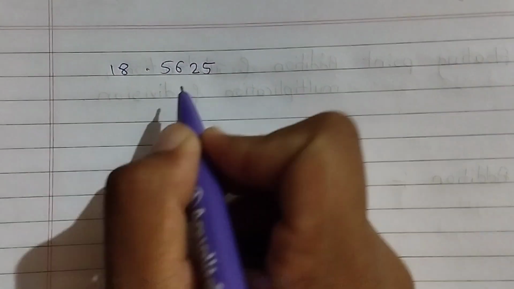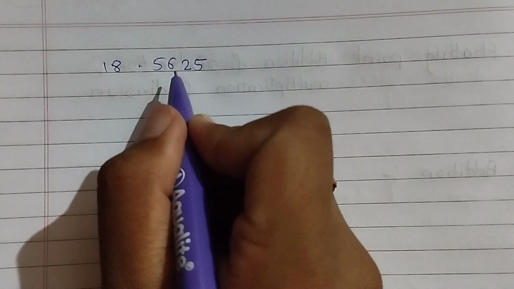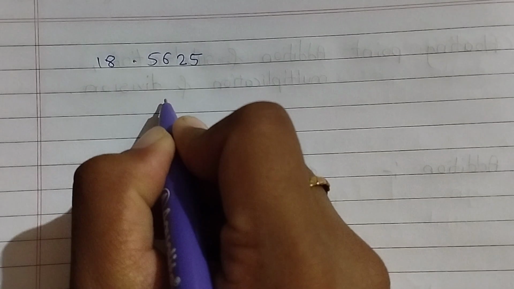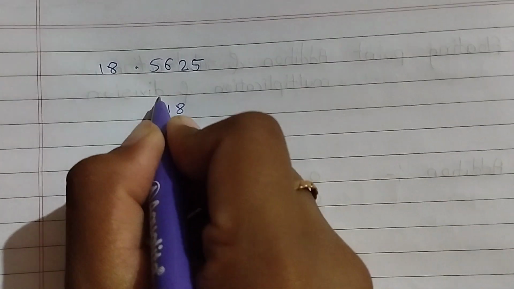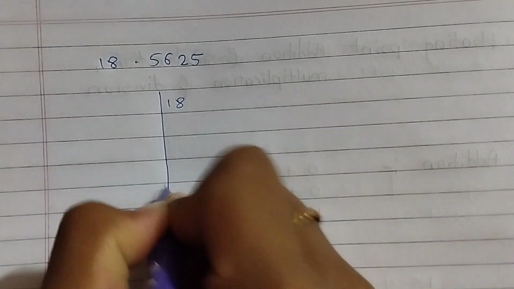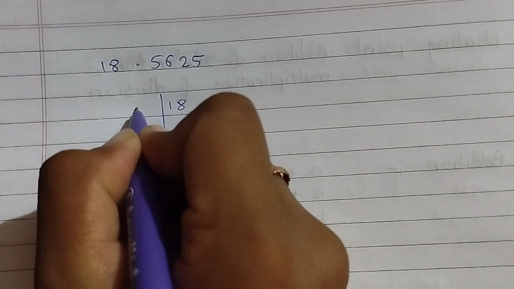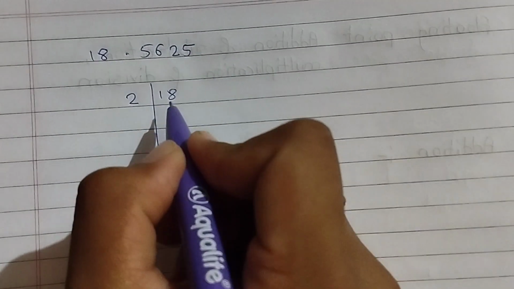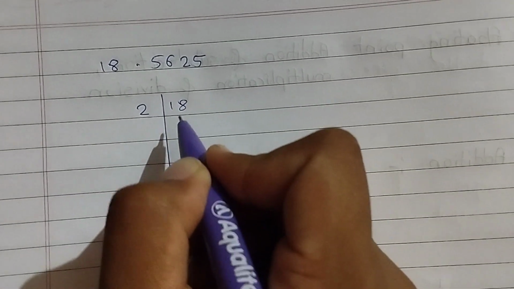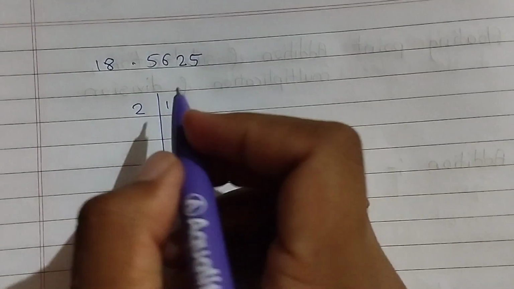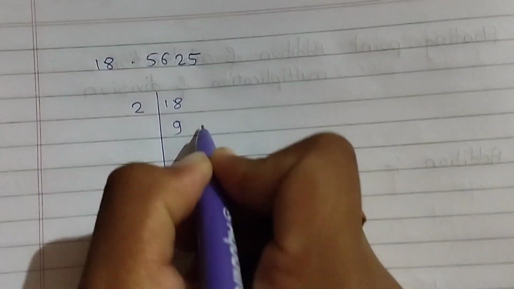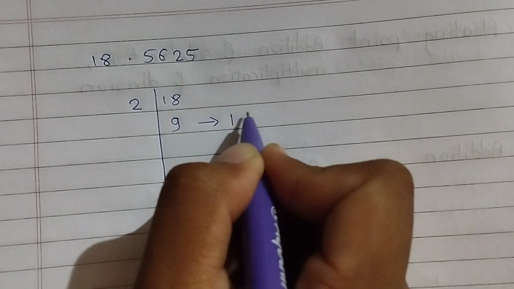Now we want to convert 18.5625 into binary. So first write the integer number before the floating point. We find the binary number, so divide by 2 for converting the given integer number into binary. So this is divided by 2, quotient is 9, remainder is 0.